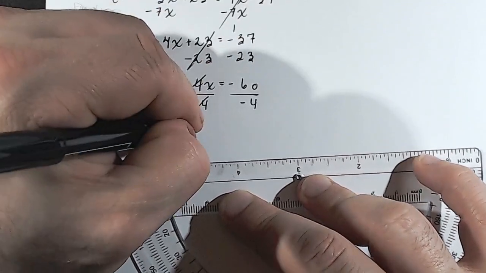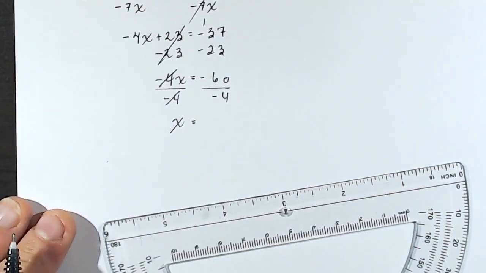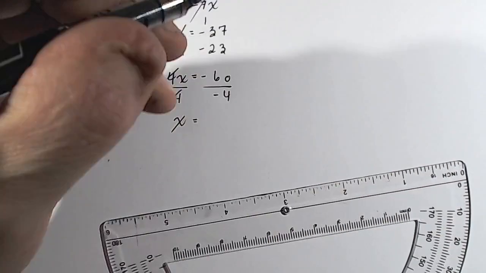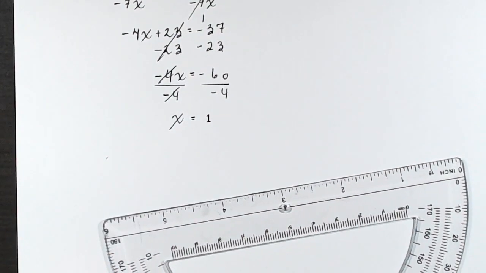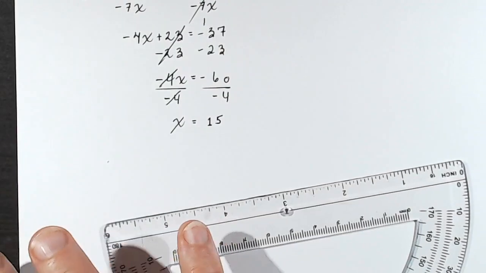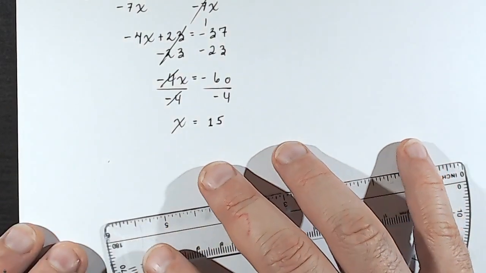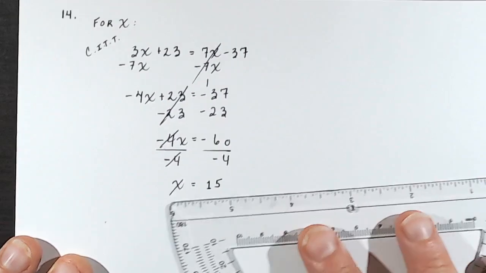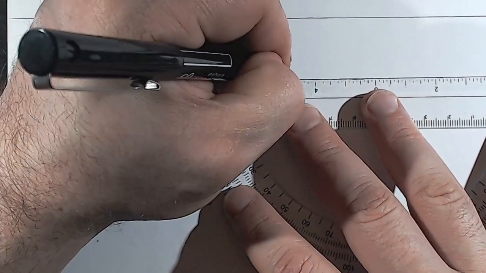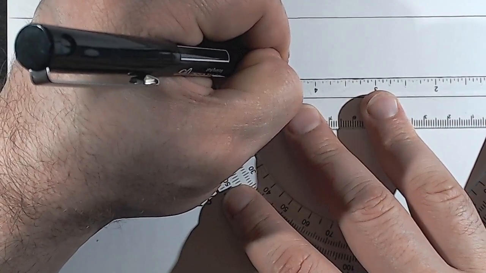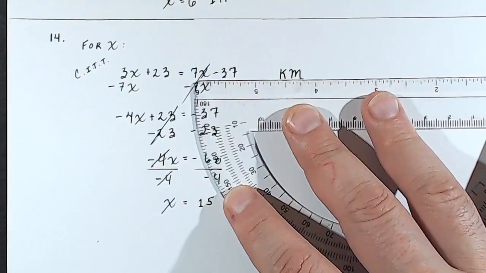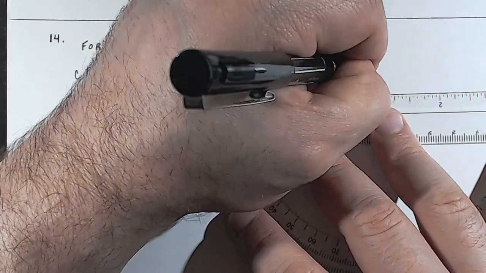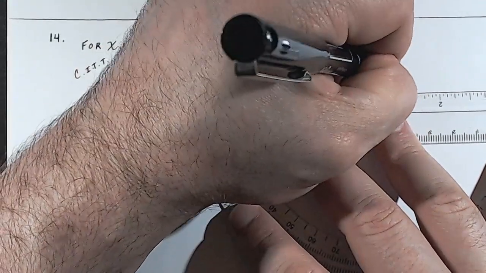Okay. So x is equal to, and here we divide 60 by 4. Well, let's see. 4 goes into 6 one time with 2 as a remainder. And 4 goes into 20 five times. So x is 15. Well, now that we know that x is 15, it's just a matter of plugging in. So here we have side KM equal to 3 times 15 plus 23.